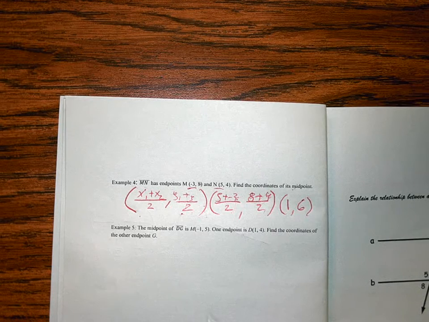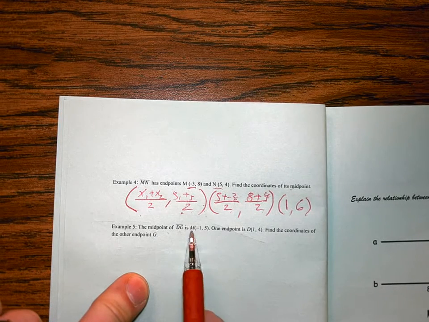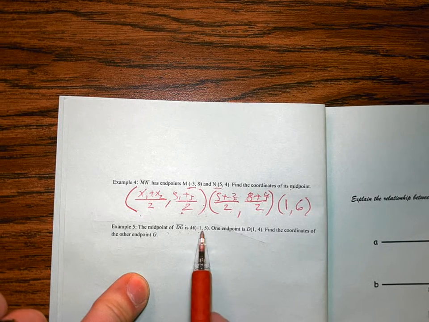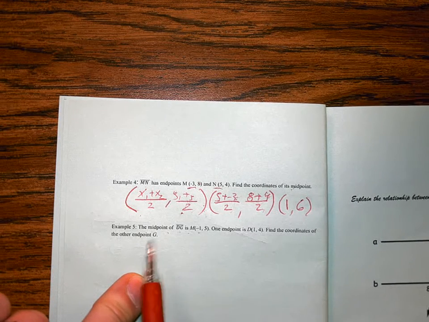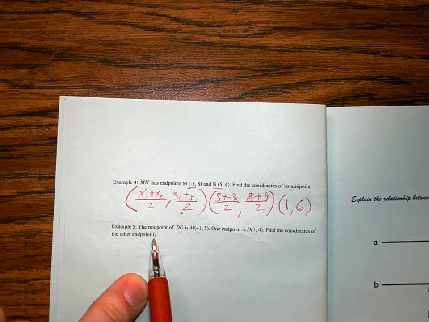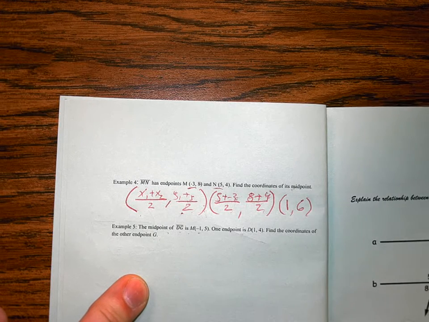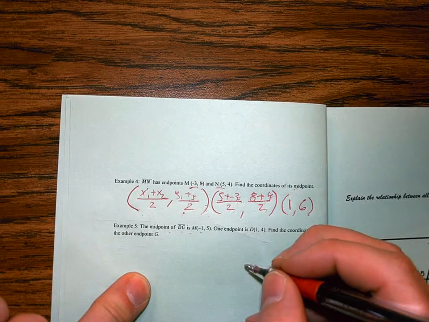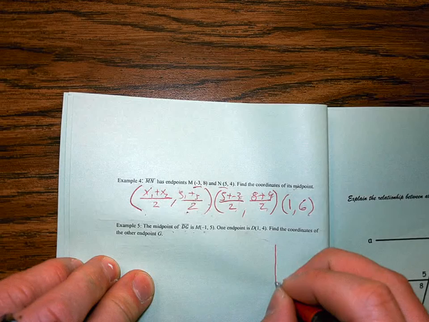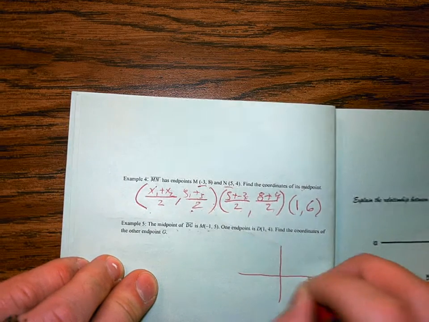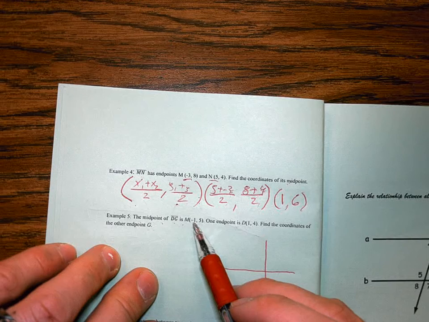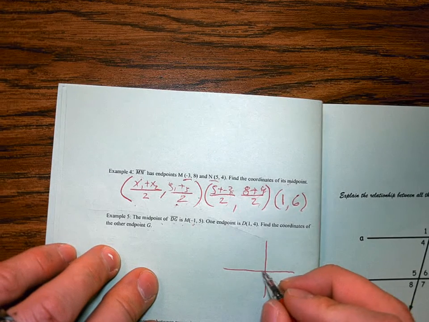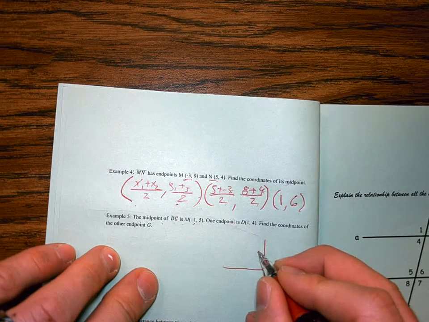Okay, example 5. The midpoint of DG is M. One endpoint is 1, 4. Find the coordinate of the other endpoint. So now I'm given the midpoint. Okay, to help us with this, let's graph it. Just a rough graph. Doesn't need to be all that pretty. So the midpoint is -1, 5. It's about right there.